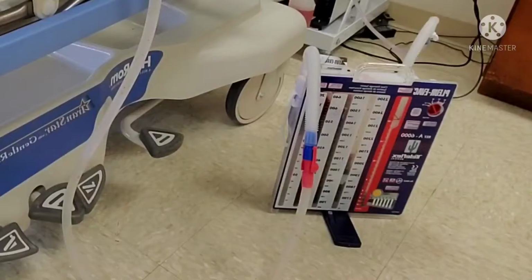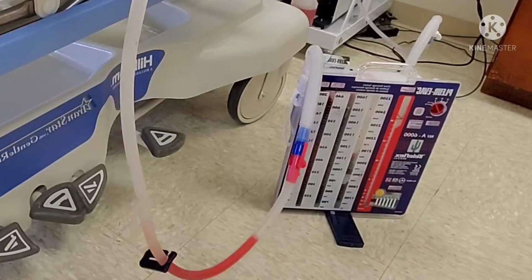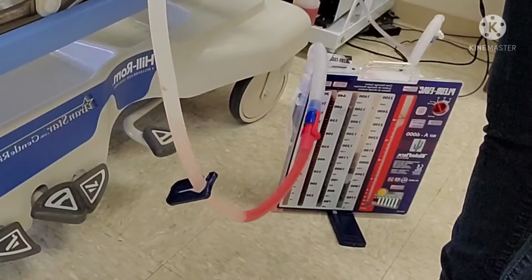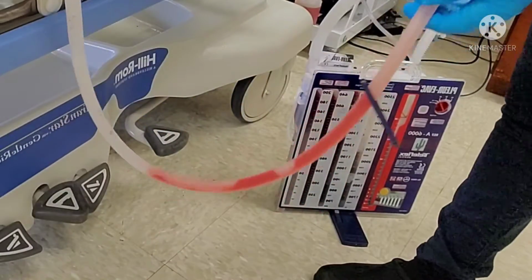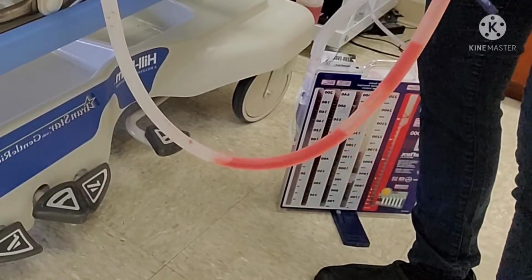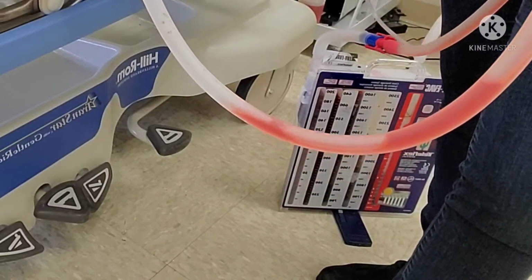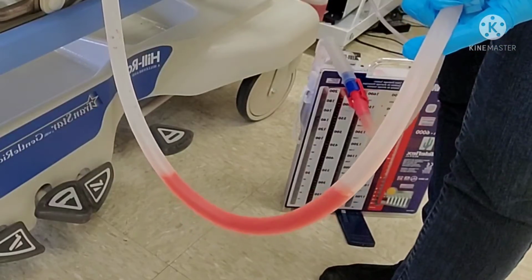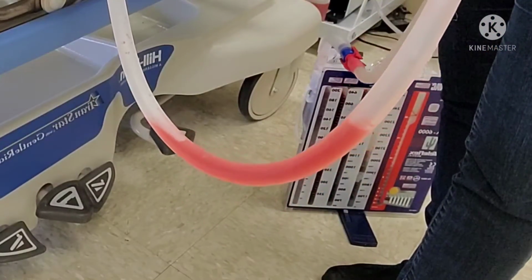Now, if we look down at the tubing, I have to kind of pull it up a little bit for you. You notice that I have something in my tubing. Now, what is this in my tubing? Can you guys see that? Being very careful, because I do not want to lift this tubing up so that this blood goes into my patient. But I have blood here, and I don't want it there, okay? Because what happens is that this blood will eventually clot.